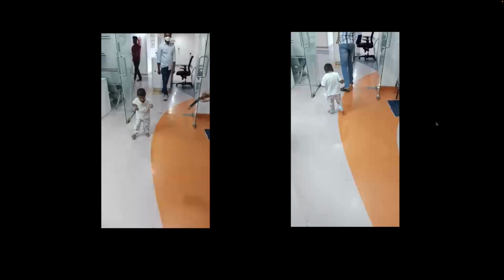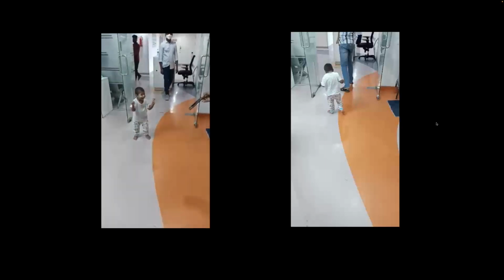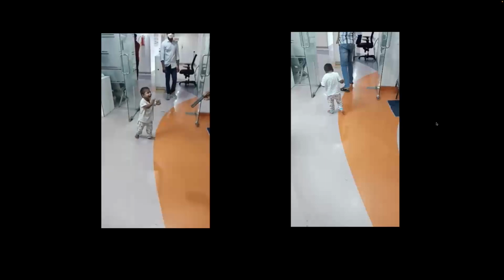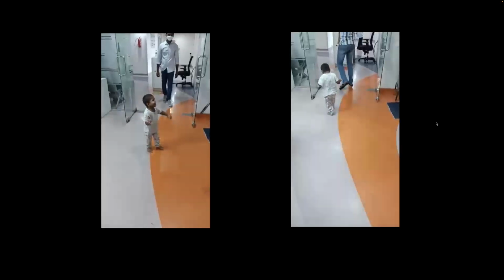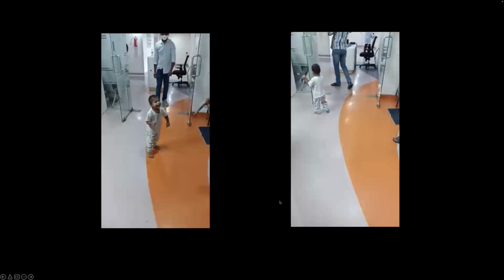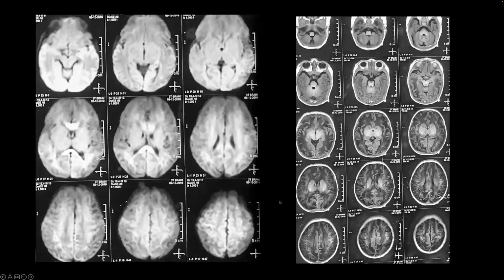It was a positive surprise for us to see the child with this much improvement at 2.5 years of age. Okay, thank you. And these are the MR images at day 10.